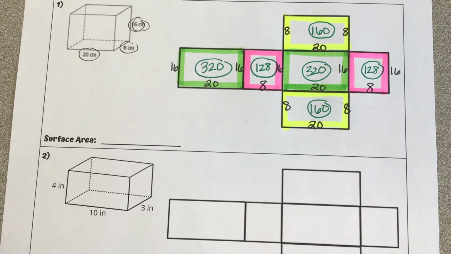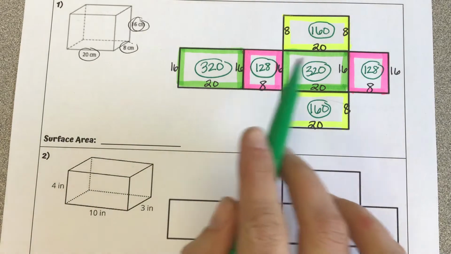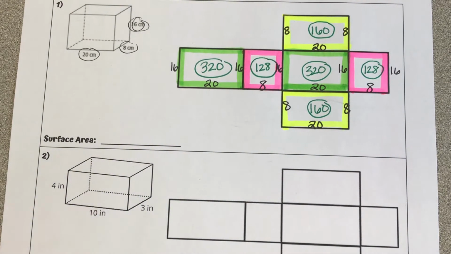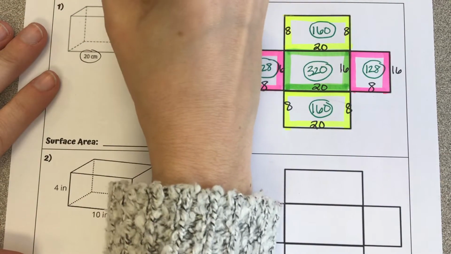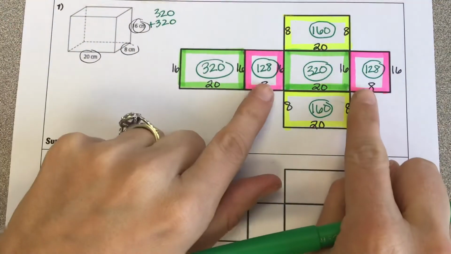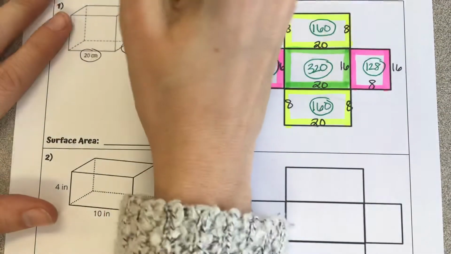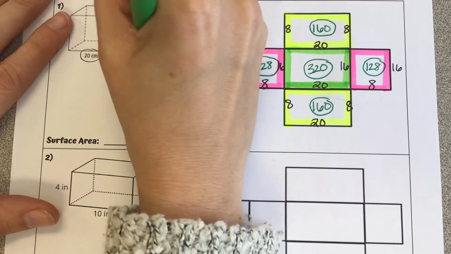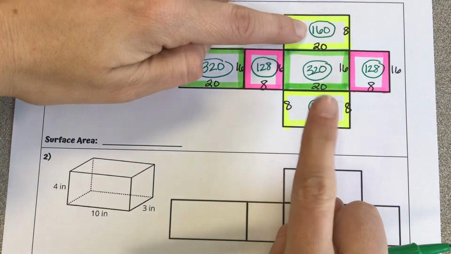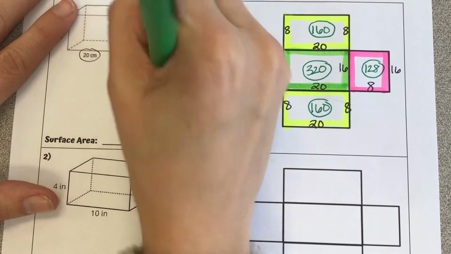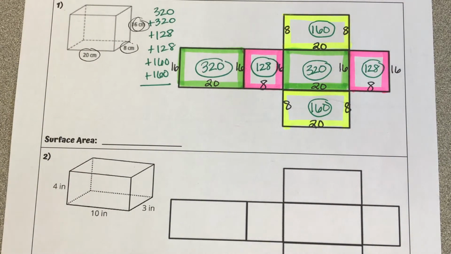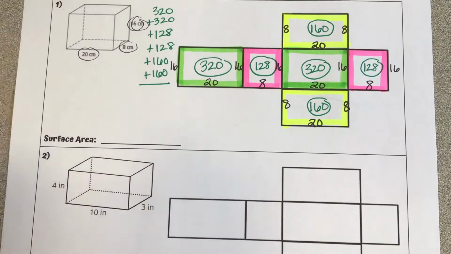So when we said that we should have 3 sets, that means we should have 3 sets of 2, because there's 1, 2, 3, 4, 5, 6 rectangles total. So I should have 2 of the same, 320 and 320. I should have another set of 2, 128 and 128. And then last, 160 and 160. The only time that we shouldn't have 3 sets is if we had a square somewhere in it where you had 2 sides that were the same length.